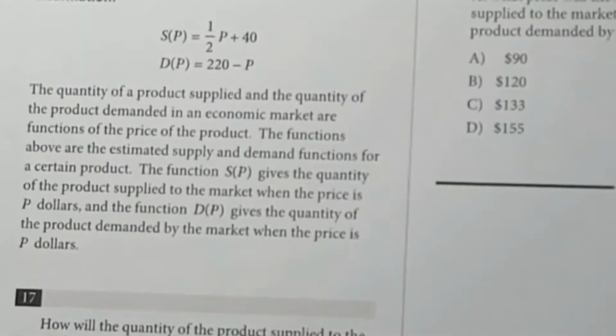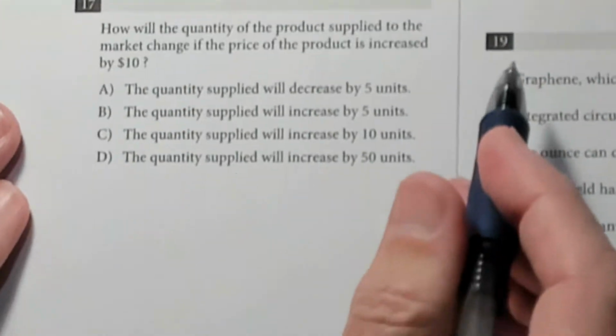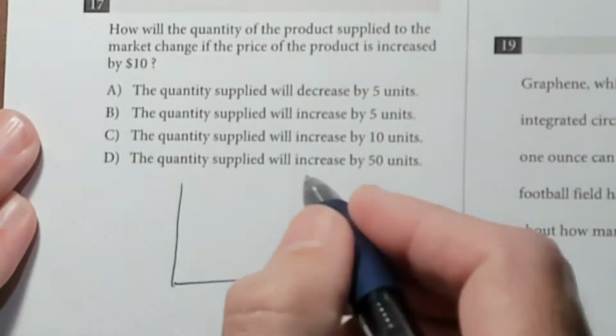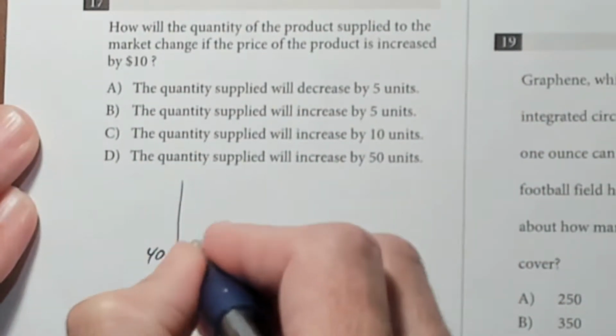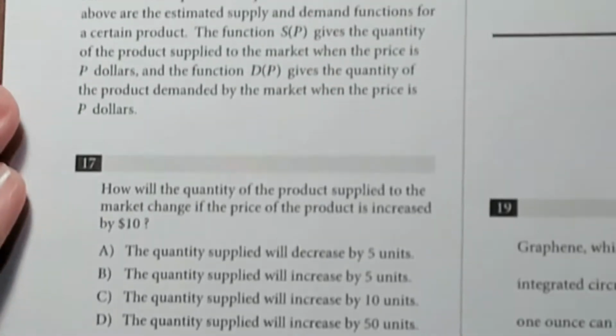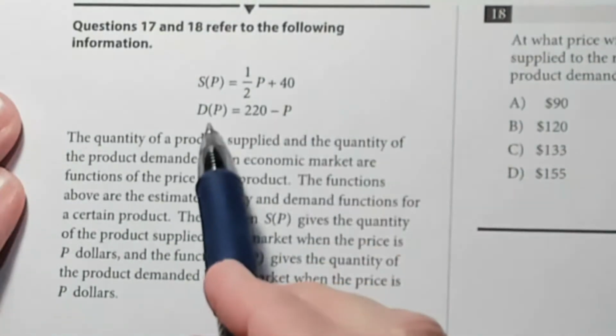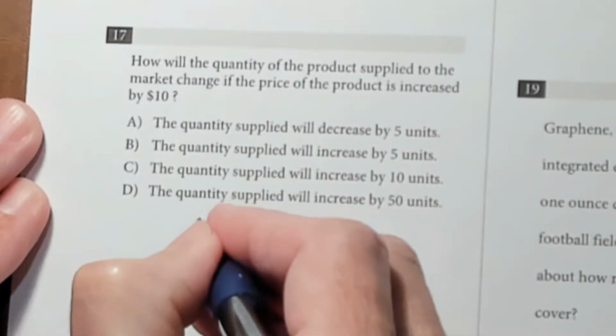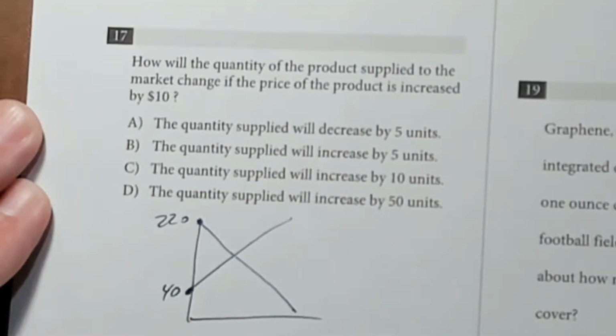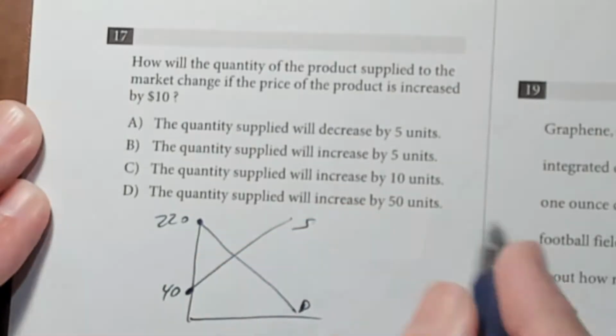So we've got two equations. In general, let's just graph this thing. For supply, we have 1/2 p plus 40, so it starts at 40 and it goes up. Then the other equation was your demand is 220 and then decreases. So we're going to be at 220 here and then decreases. All right, so demand and supply.